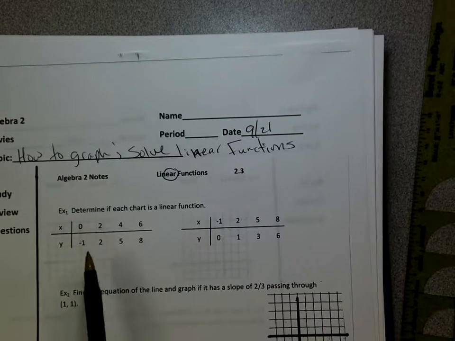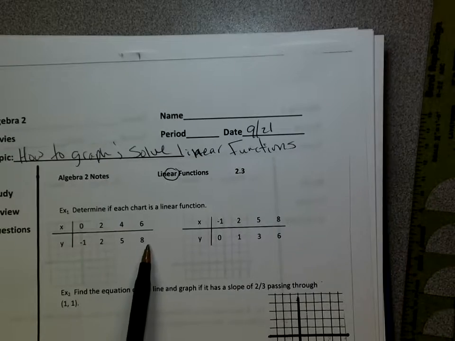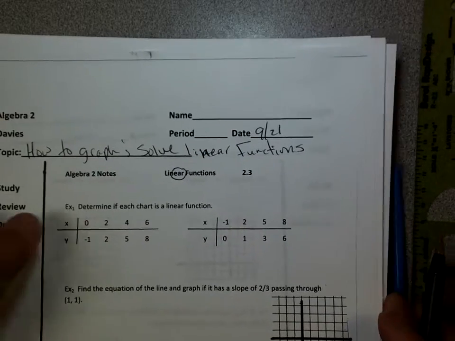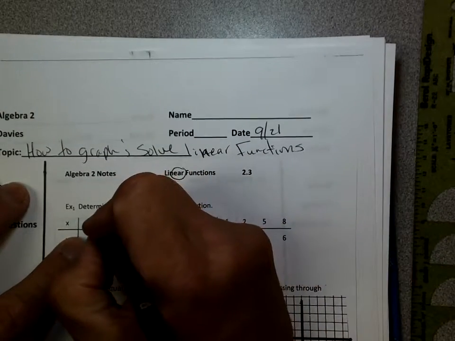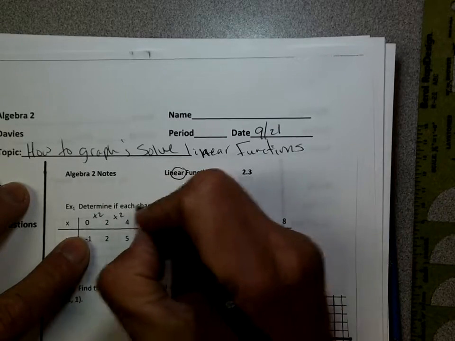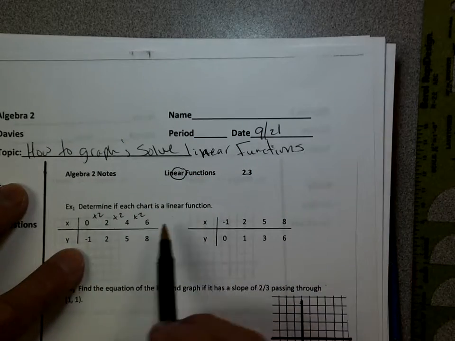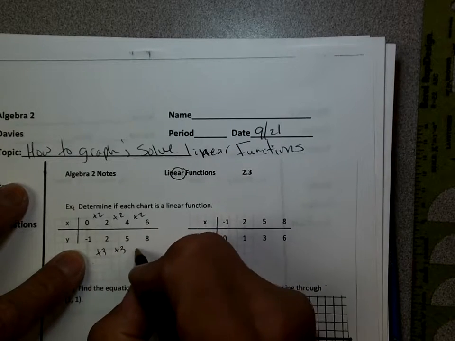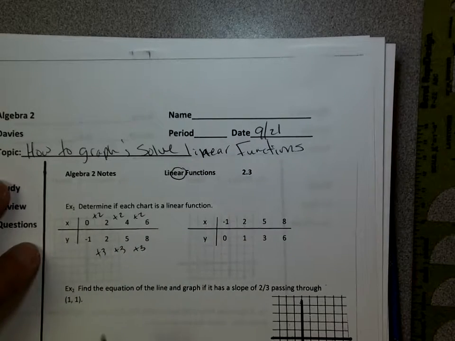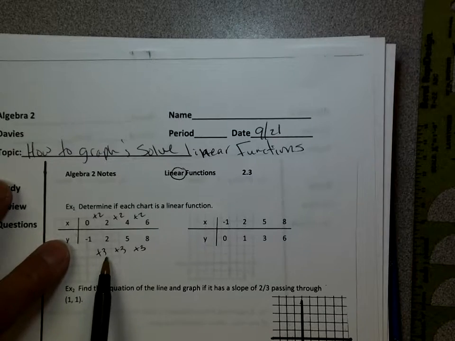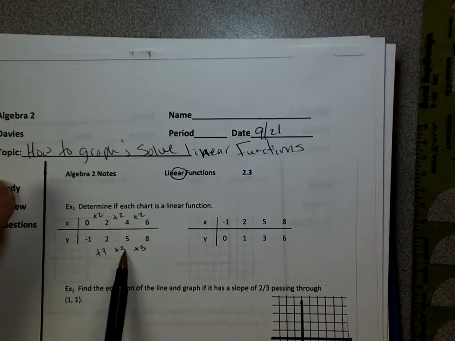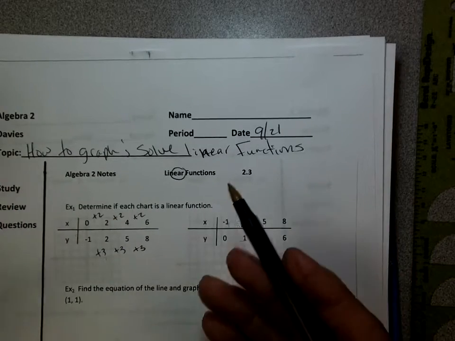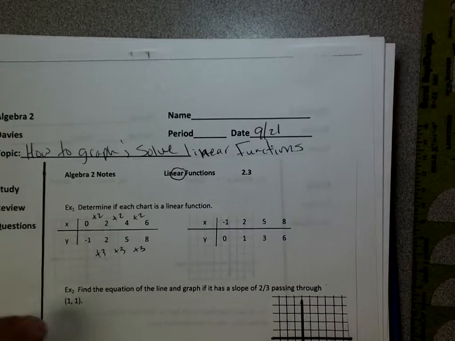Okay, so first of all, if it's linear, it's going to be straight. So what's going to happen is that the rate between things never changes. Let's take a look at the first example. I'm going up by 2, up by 2, up by 2. So every time I go over by 2, I'm going up by 3, up by 3, up by 3. That's pretty consistent, because this is my y's, my x's. So it's got to have a consistent slope.